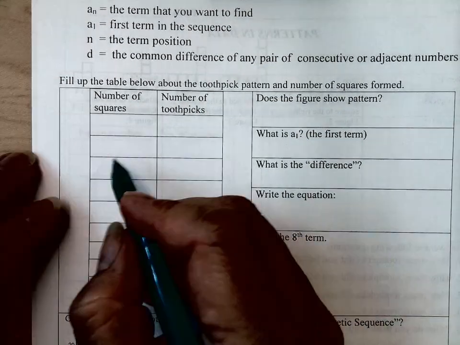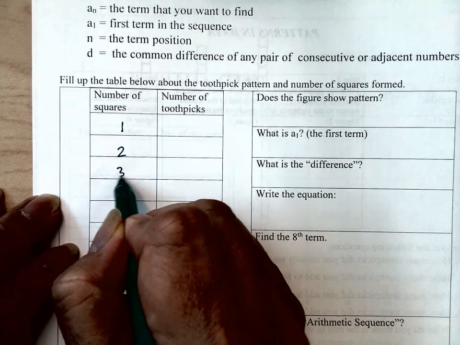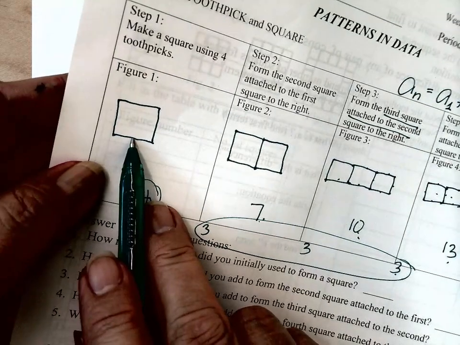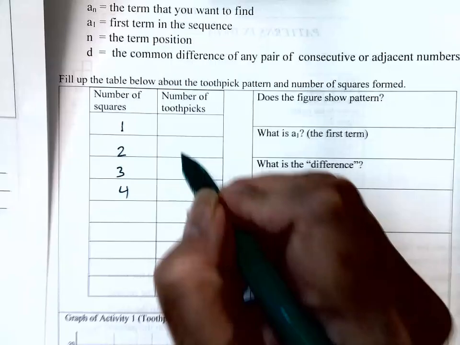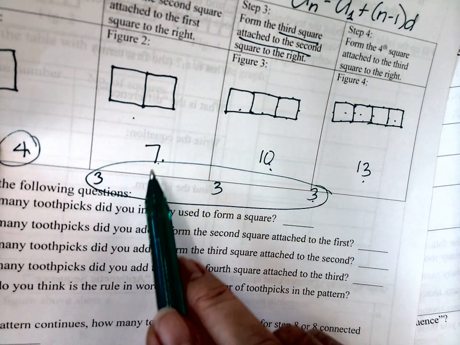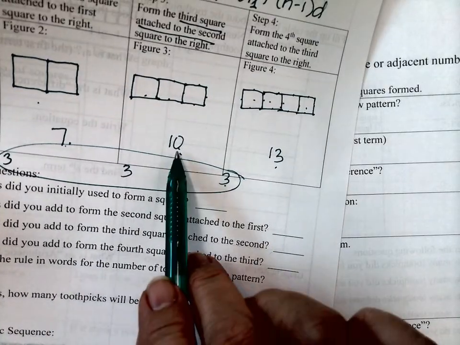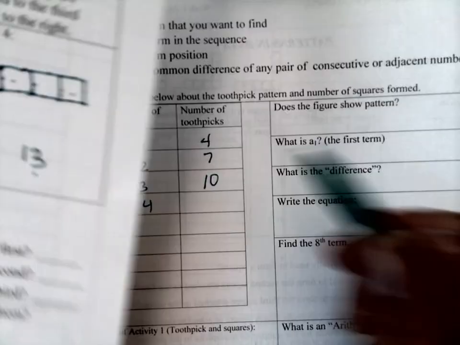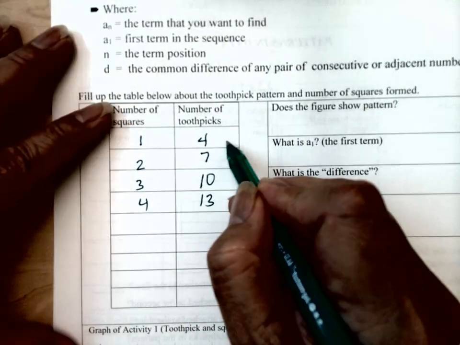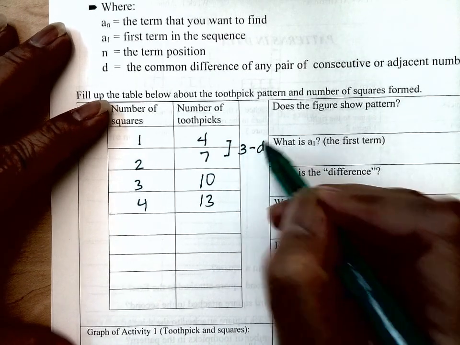With this one, the number of squares we have is 1, 2, 3, 4. With the first square, how many toothpicks did we use? 4. With the second, how many toothpicks? 7. And then with the third? 10. With the fourth? 13. So as I have said again, the difference is 3. So this is your difference.